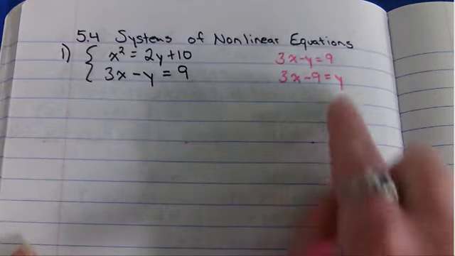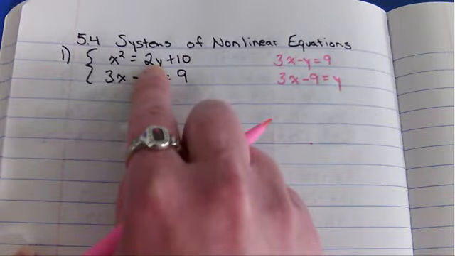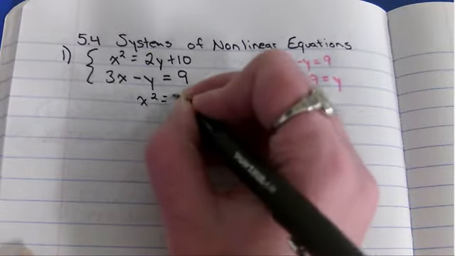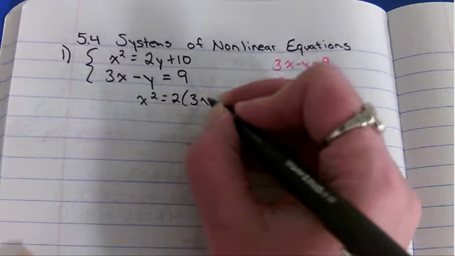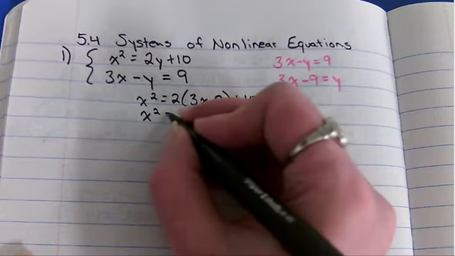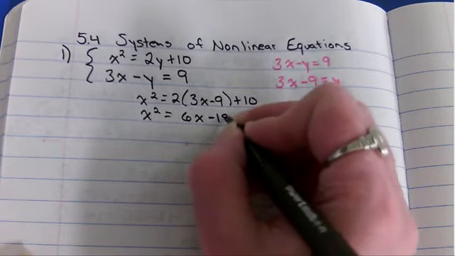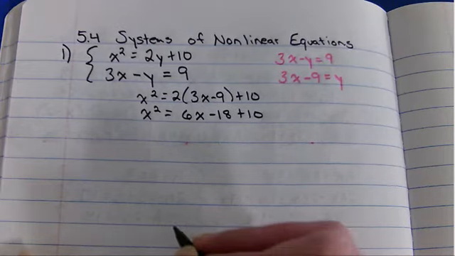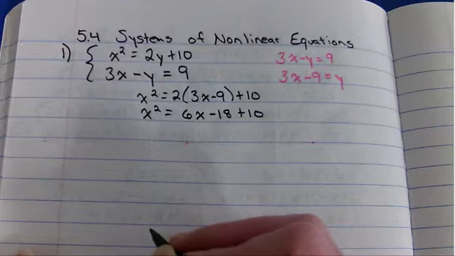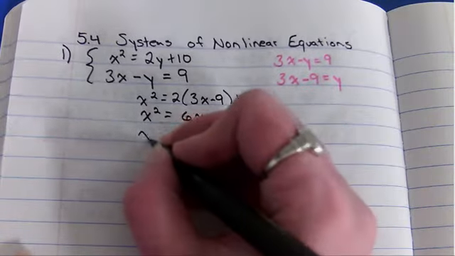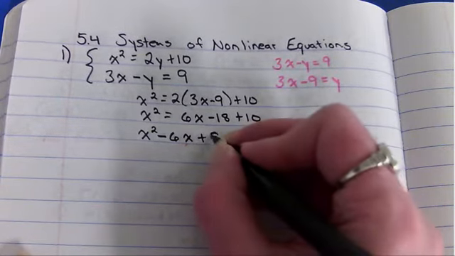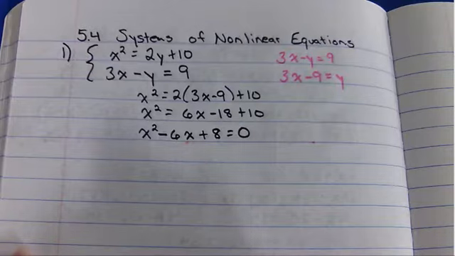And then what I can do is take that y and replace the y in the first equation. So x squared equals 2 times (3x minus 9) plus 10. I have a quadratic. We need to get everything on one side. That'd be a negative 8, so it can come over and be a plus 8. And I need to solve that quadratic.